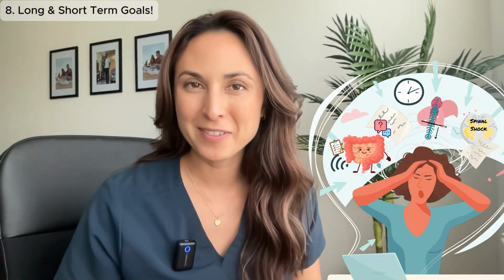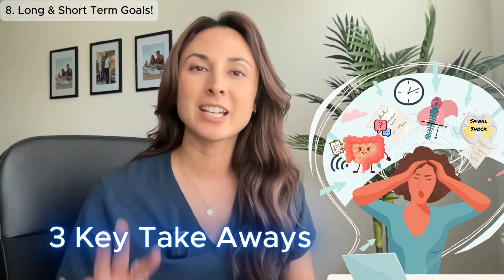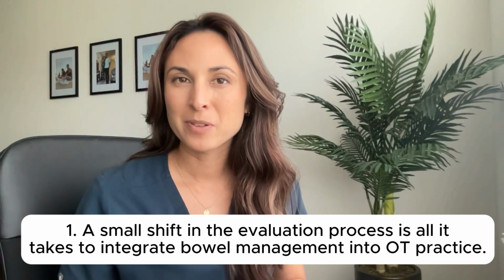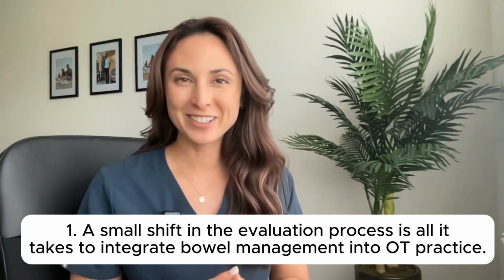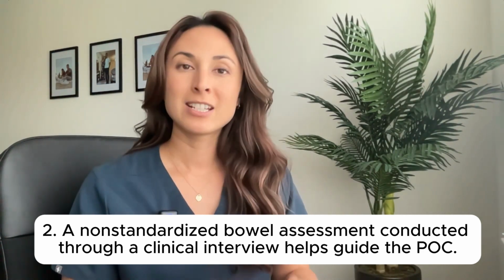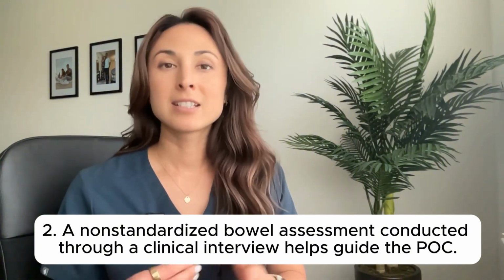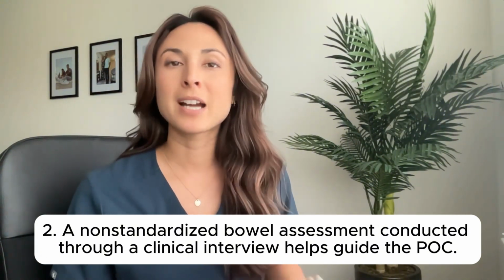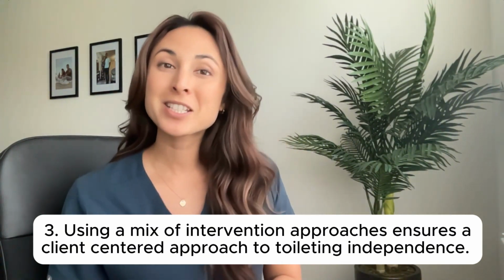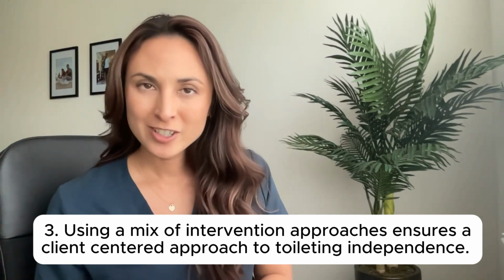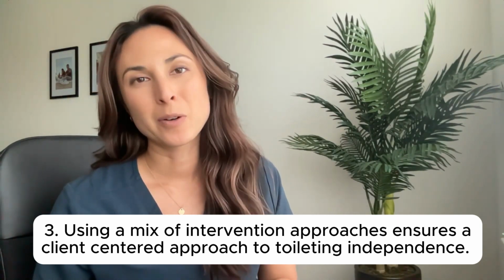Now, I know that was a lot of information, but here are 3 key takeaways. A small shift in the evaluation process is all it takes to integrate bowel management into OT practice. A non-standardized bowel assessment conducted through a clinical interview helps guide the plan of care. And finally, a mix of intervention approaches ensures a client-centered approach to toileting independence.